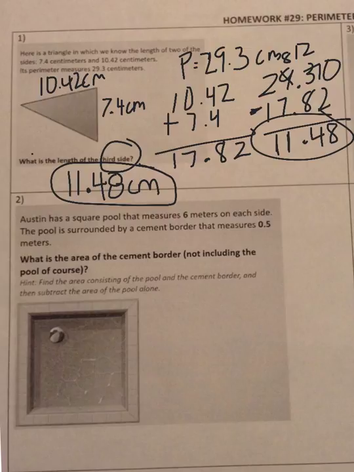Number 2, Austin has a square pool that measures 6 meters on each side. The pool is surrounded by a cement border that measures half a meter, 0.5 meters. The question is, what is the area of the cement border, not including the pool, of course? Make sure you read the hint because that can help you to solve this.